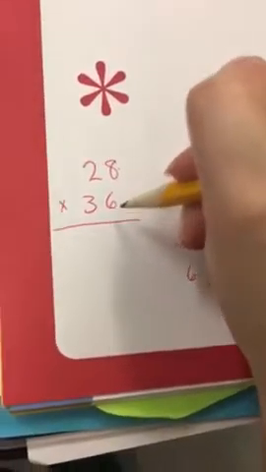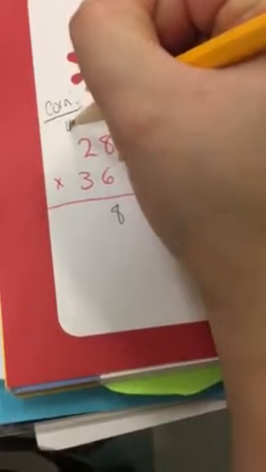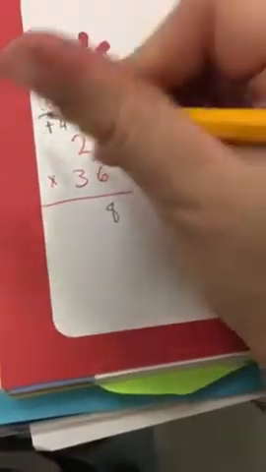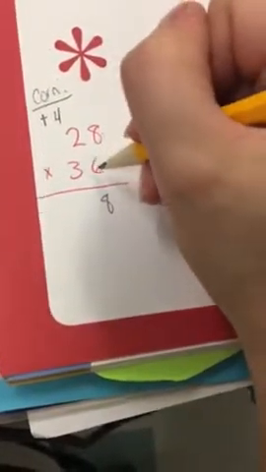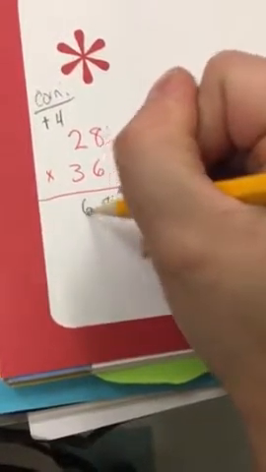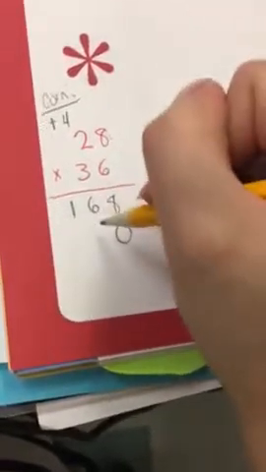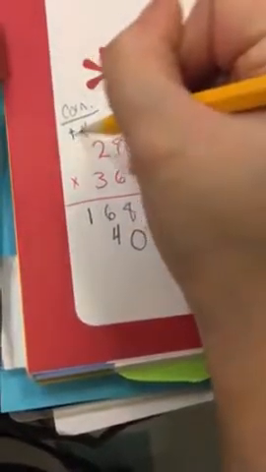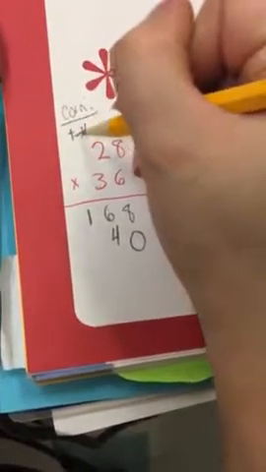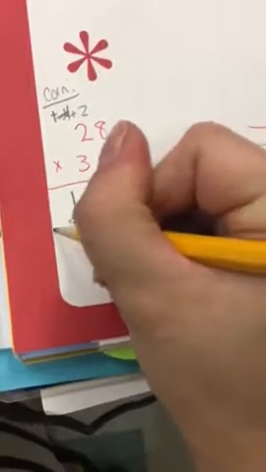So 28 times 36, this is how many corn plants he planted. 8 times 6 is 48. Carry my 4, and I'm adding my addition sign. 6 times 2 is 12, plus 4 more is 16. I'm putting my placeholder in. 3 times 8 is 24. Carry my 2, Xing this out so I know I'm done with it. 3 times 2 is 6, plus 2 more is 8.